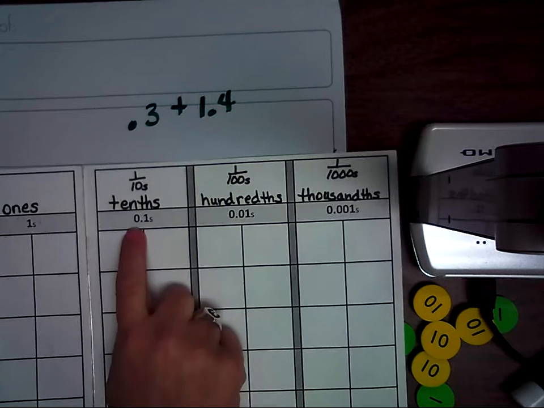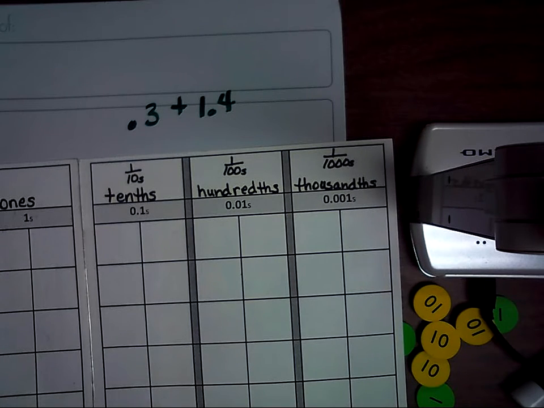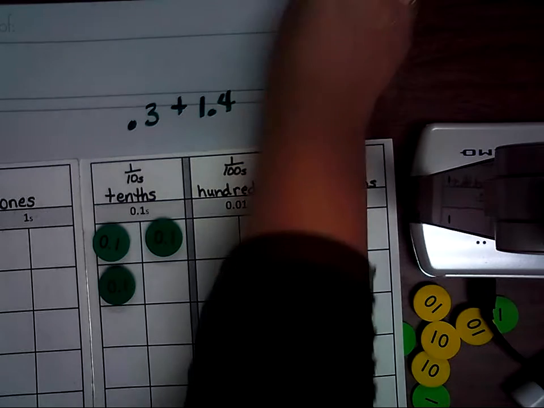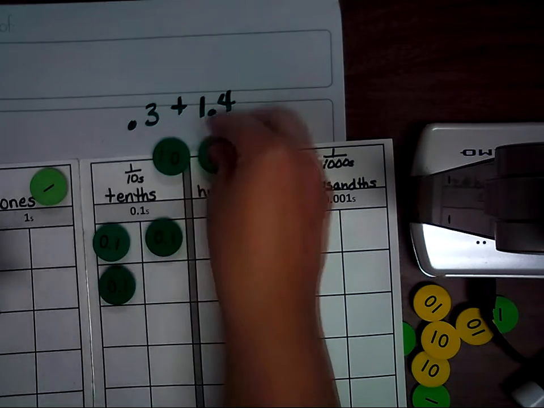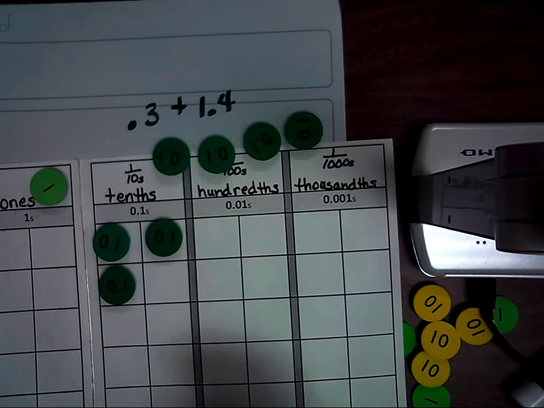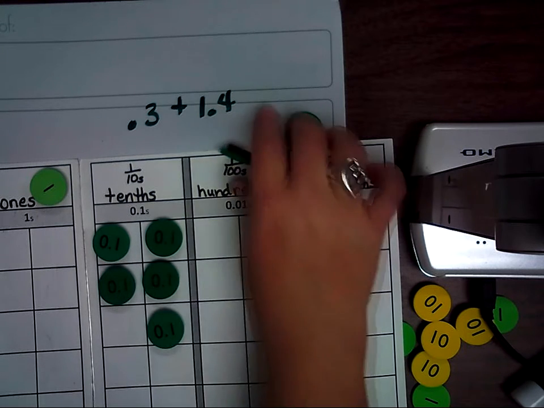You'll start here in your tenths place with 1, 2, 3/10, and then we're going to add to that 1 whole and 4/10. So of course I did one here where I don't have to regroup, but we're just sticking them in here.